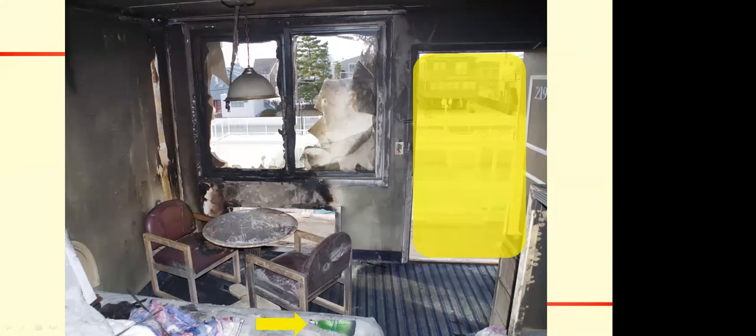And lo and behold, as soon as I capture the picture, I realize I've left my whisk broom sitting on the edge of the bed. That's not a fire scene artifact. That's one of my tools. That has to be corrected. And more so is the hotel room door. After I did it, I thought to myself, wow, I thought I knew better. It just sometimes slips our mind.